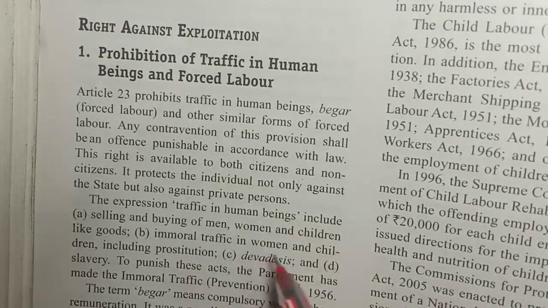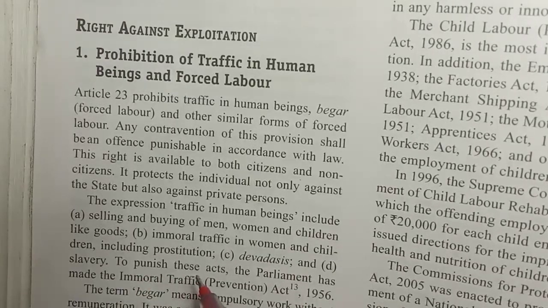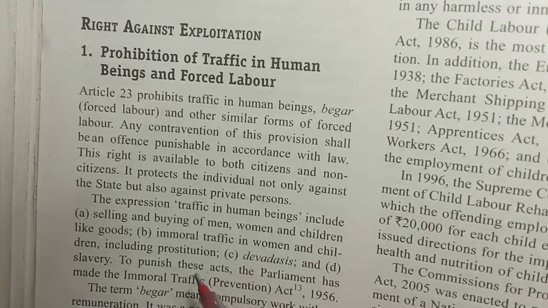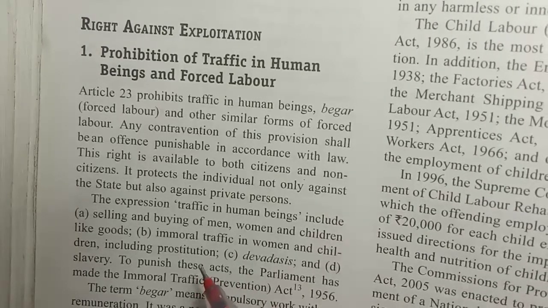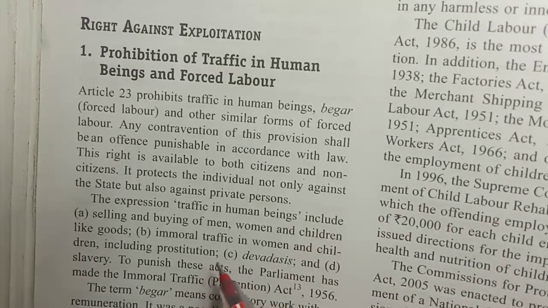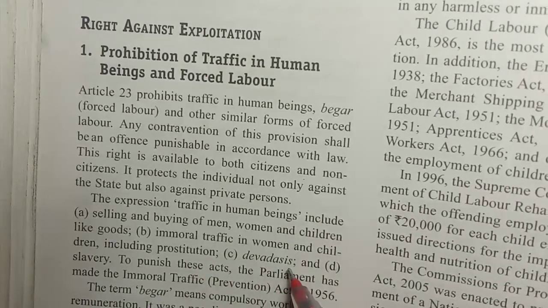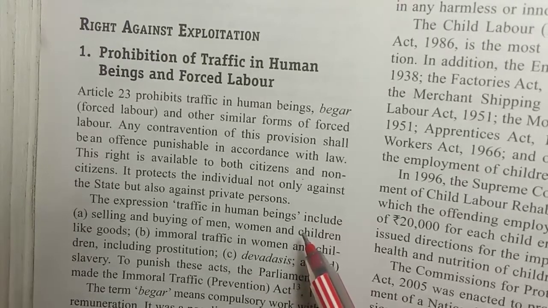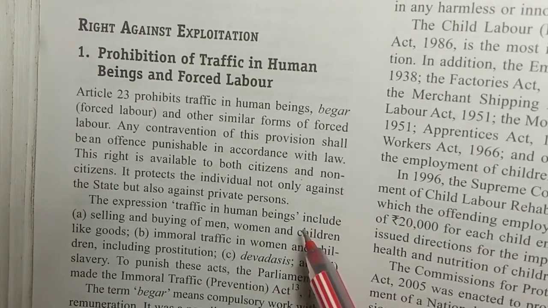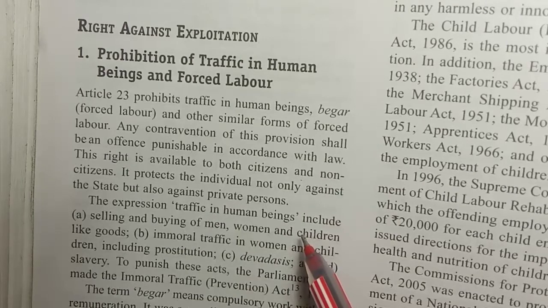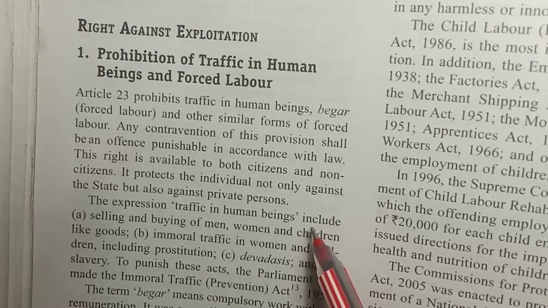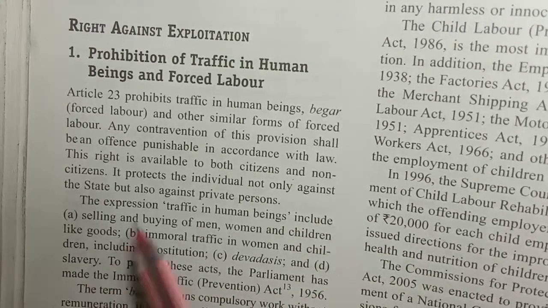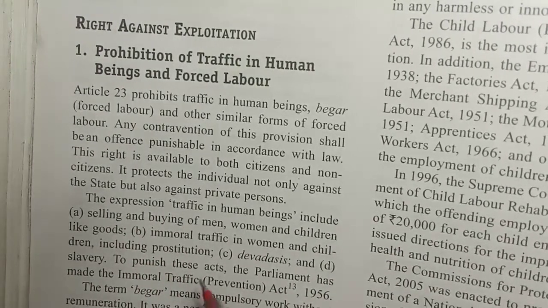Second, immoral traffic in women and children, including prostitution. It means trafficking of women and children, including prostitution, is also an illegal act according to Article 23. Devdasi, as you know, in South India there were a few ladies known as Devdasis who used to serve as servants to the priest in that area. That was also banned under this article. Slavery. So these are the four grounds.